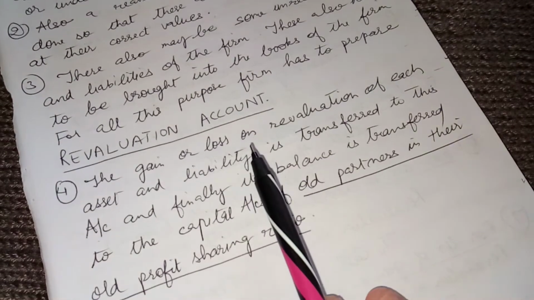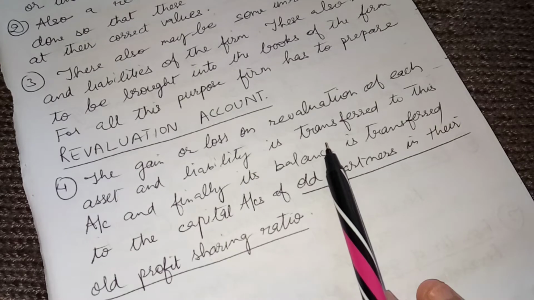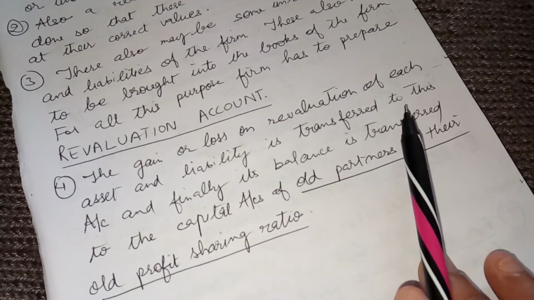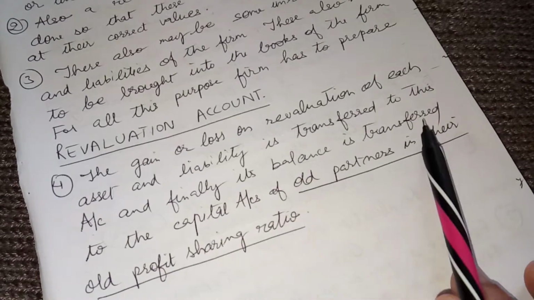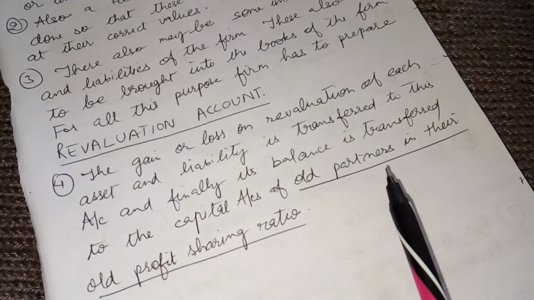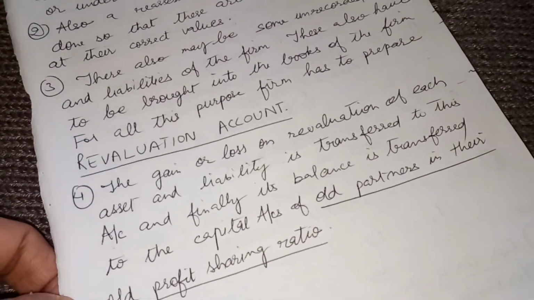The gain or loss on the revaluation of each asset or liability is noted down and transferred to this account, and finally its balance is transferred to the capital accounts of old partners in the old profit sharing ratio. Now let us see what the entries will be.